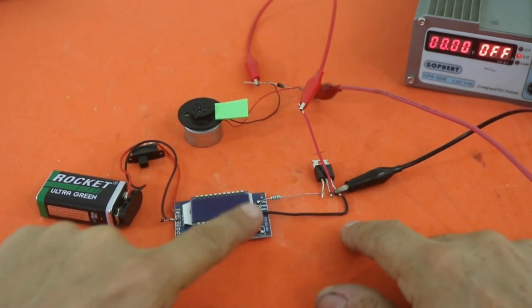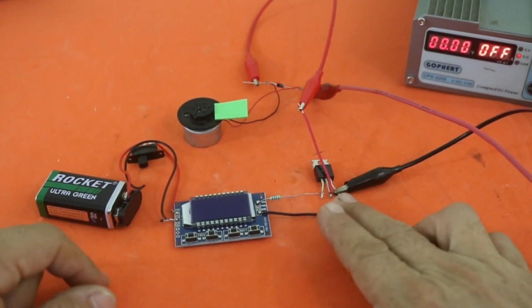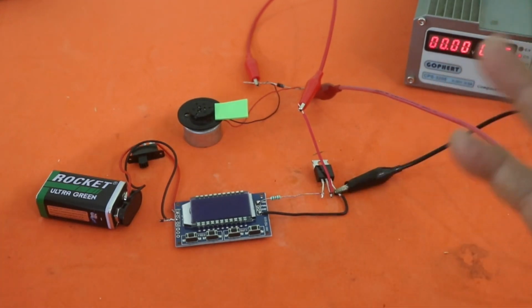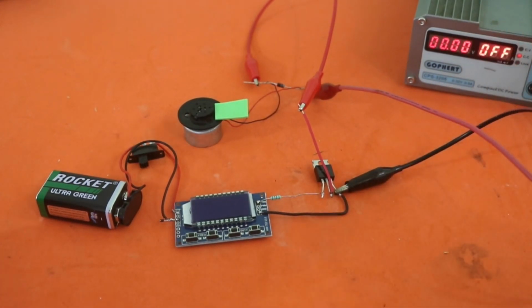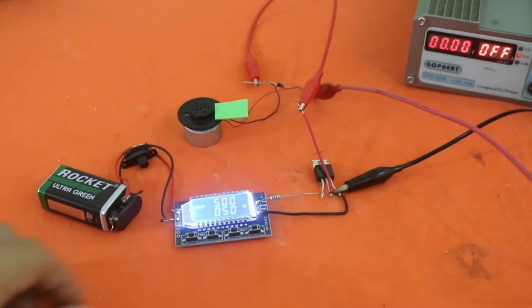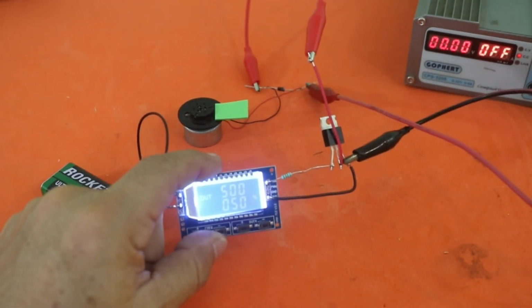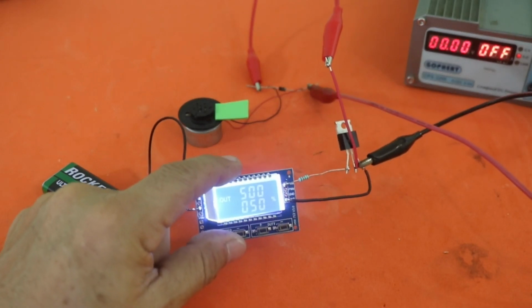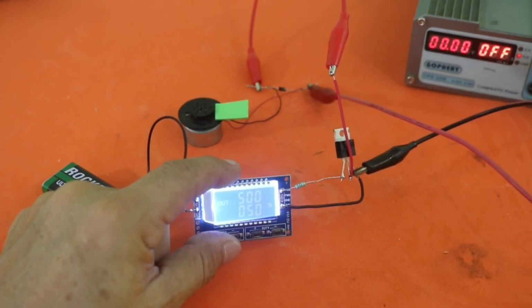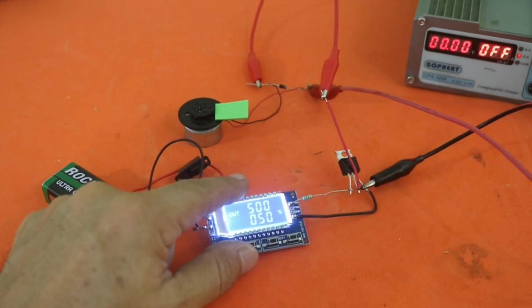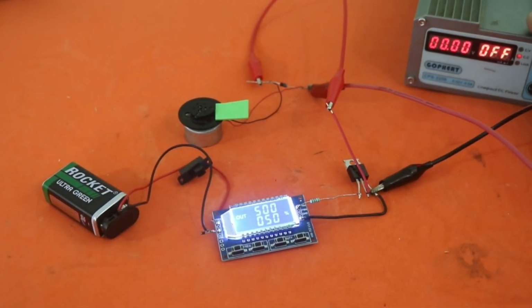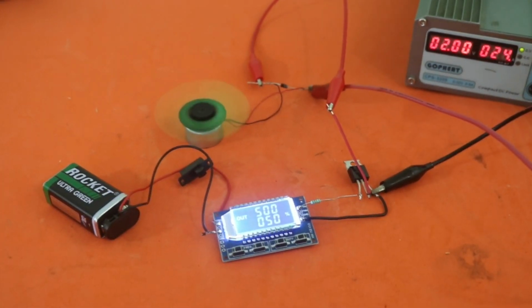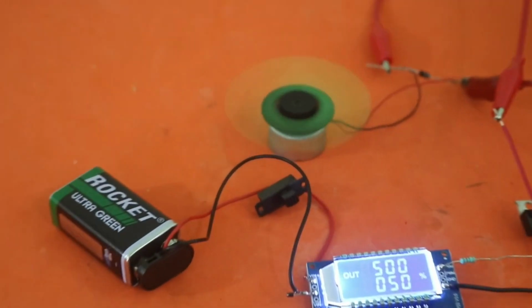I am using IRFZ44, but you can use any power MOSFET that is N-channel. Let me turn on the module. As you can see, it is at 50% duty cycle and 500 Hz of frequency. I'm going to turn on the power supply, and there is the little motor.